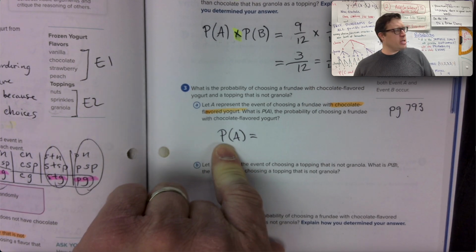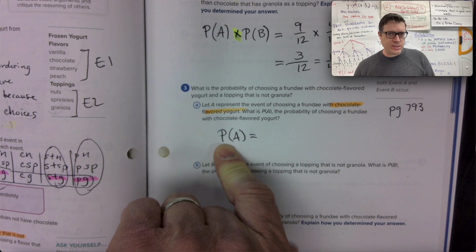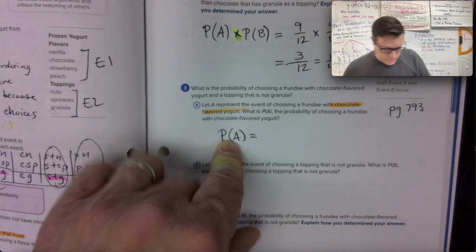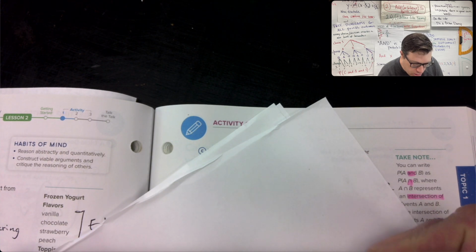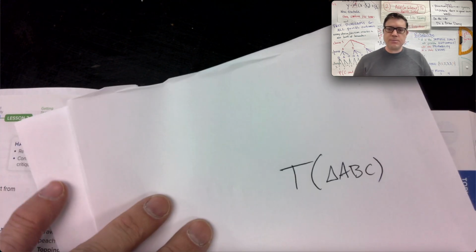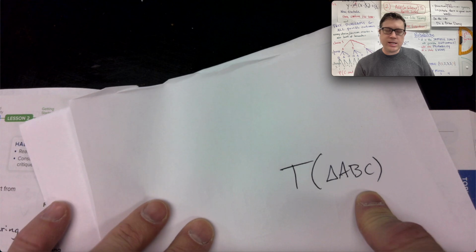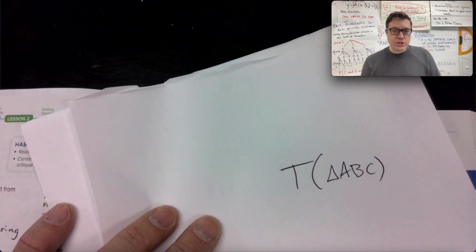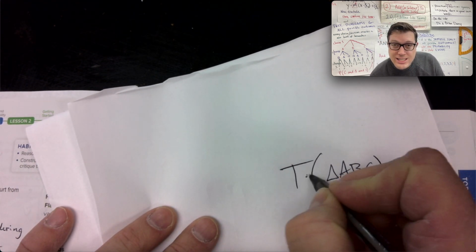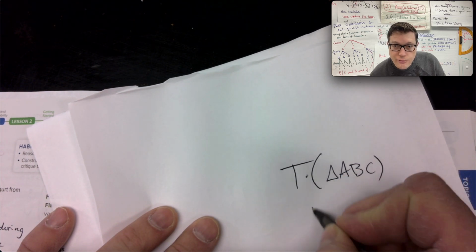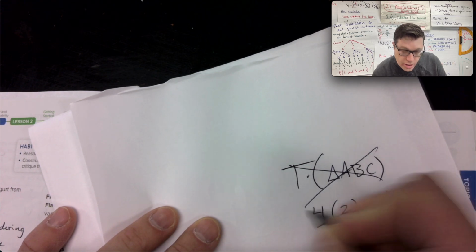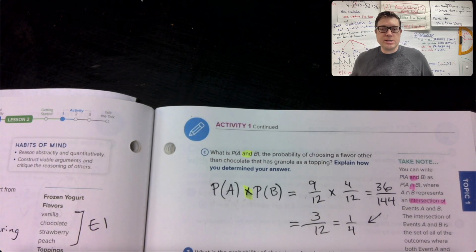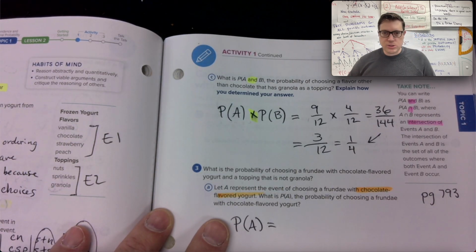Even in geometry in this class, when we talked about translations, we wrote T of the triangle ABC, and then we did something with that triangle. We're doing that now too. This is not a times, like 4 times 2 is 8. These are not the same. We are using the same parentheses, but doing different things with them.